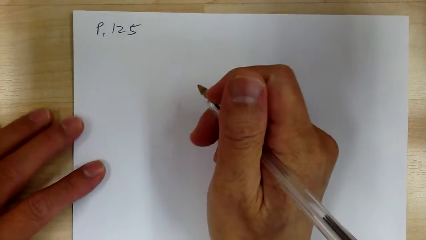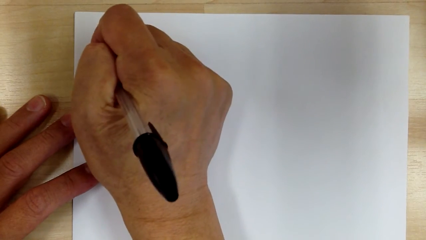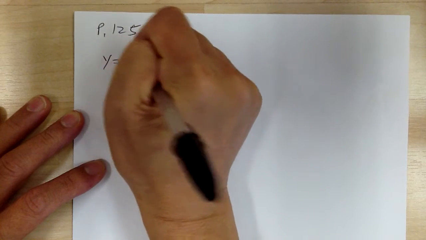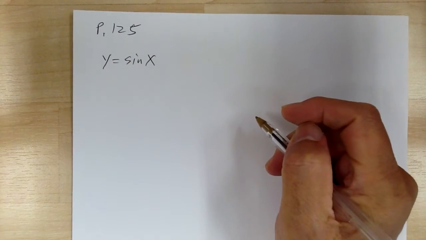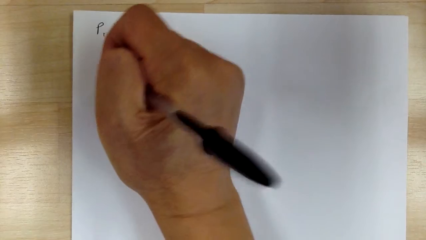Go and open your book to page 125. Today's lesson is on graphing for trigonometric functions. So first, let's go over the sine function. So you have y equal to sine of x, and we're going to learn how to graph this.